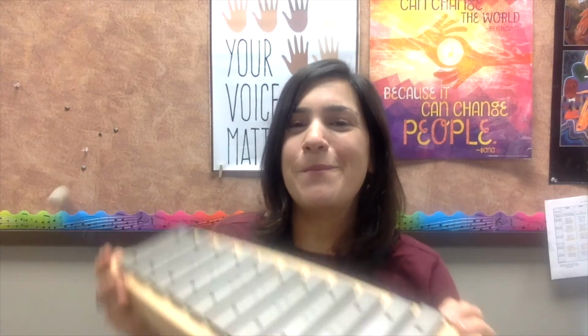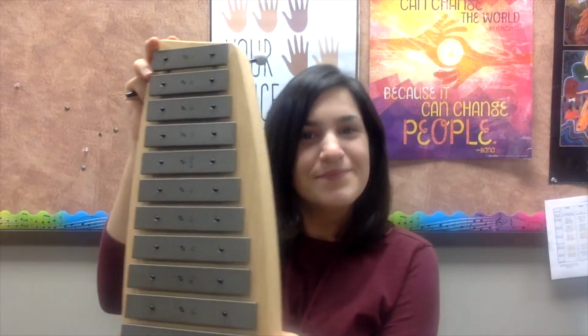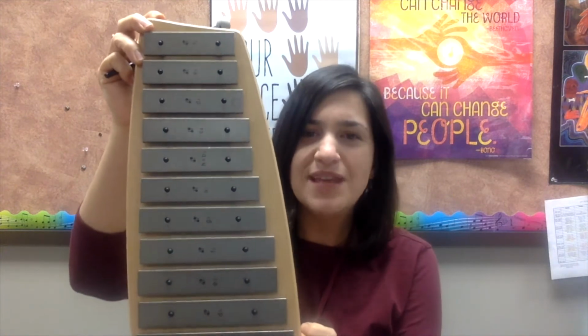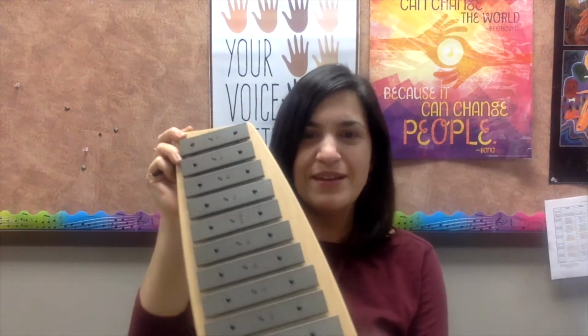sounds. Now I'm going to show you the different pitches on this glockenspiel, or we'll just call it a xylophone to make it easier, but it's the same idea. I have different size bars on this instrument. I've got really, really small ones and really big ones. So the smaller bars are going to sound higher. They have a higher pitch. The bigger bars are going to sound lower. They have a lower pitch.